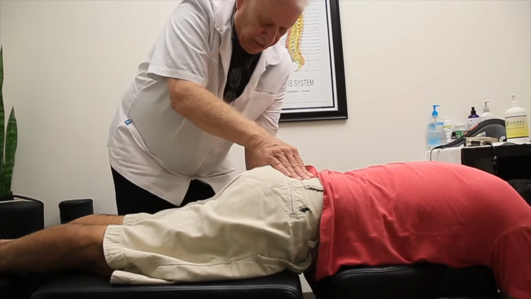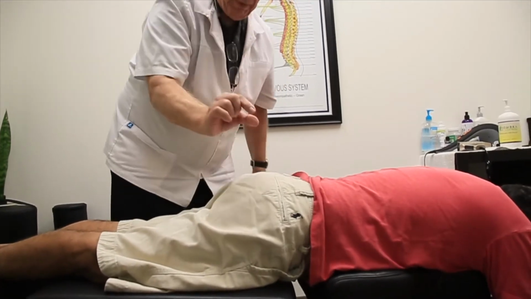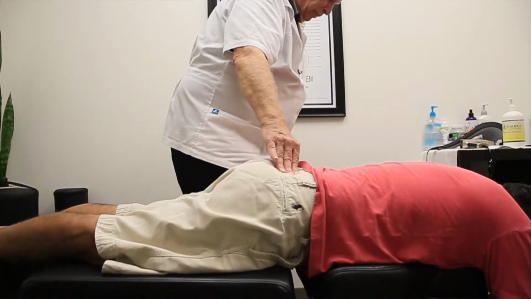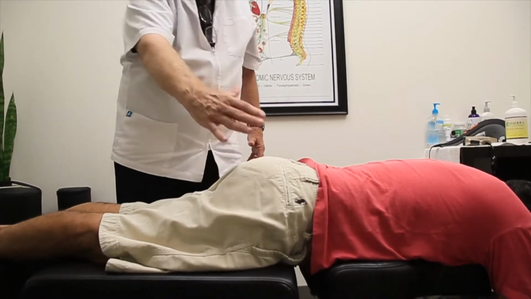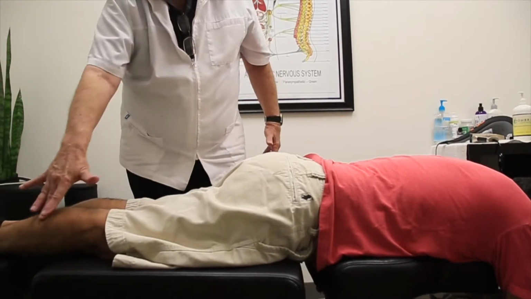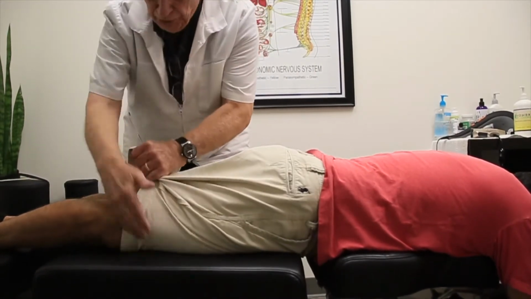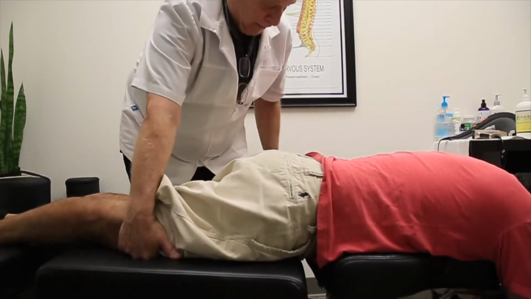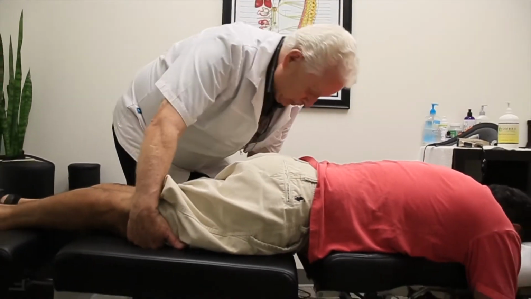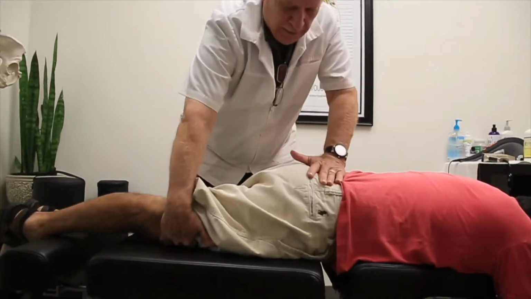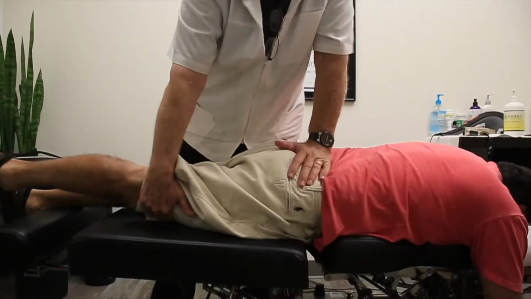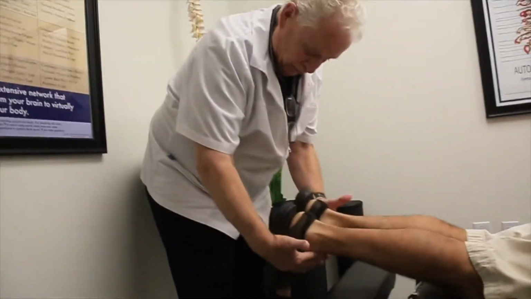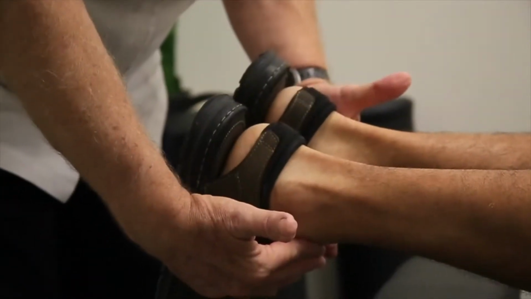So one of the things we do to help rotate that around is use this table, which has a drop piece that comes up and then drops down about half an inch. It's a drop and a sudden stop that can rotate that pelvis back down to even out the leg length. So we stretch the leg in a certain direction like this, and give it a push like that. One more time here. Okay.